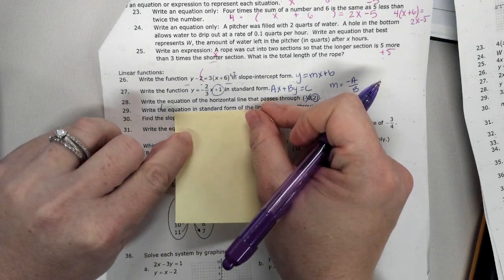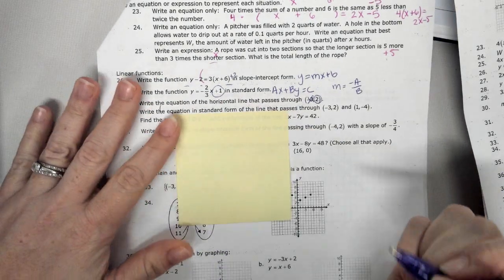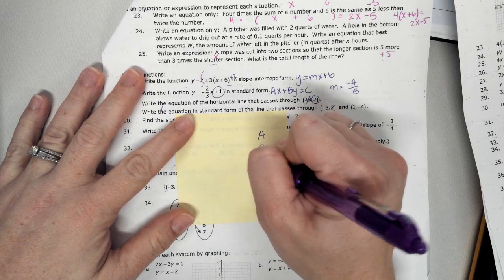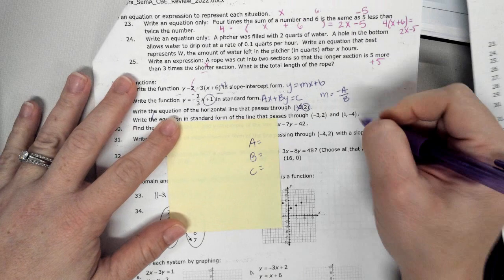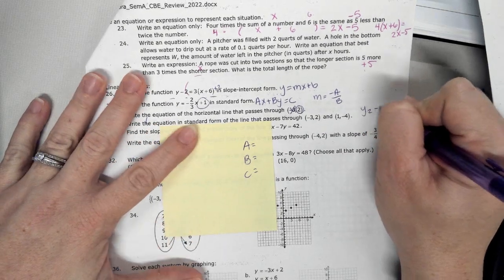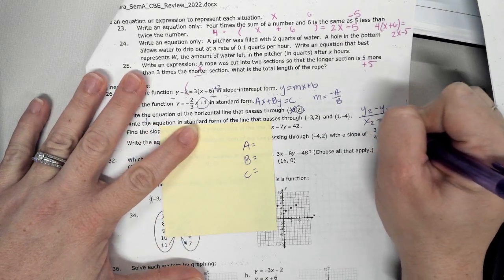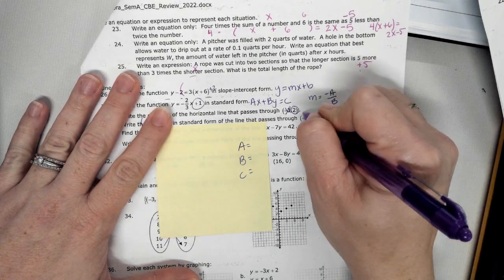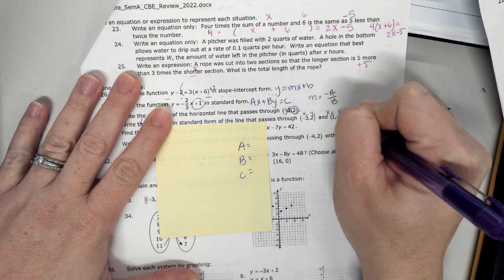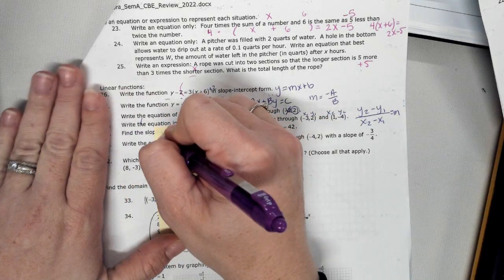Okay, write the equation in standard form that goes to this point. So again, standard form, we need to know a, b, and c. So first things first, we have to find our slope. Well, we know that y2 minus y1 over x2 minus x1 tells us our slope. So x1, y1, x2, y2. So this is number 29.